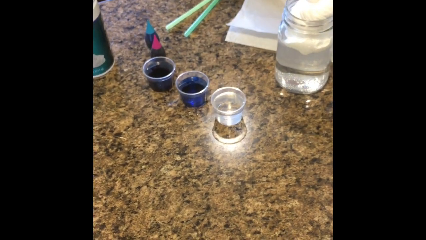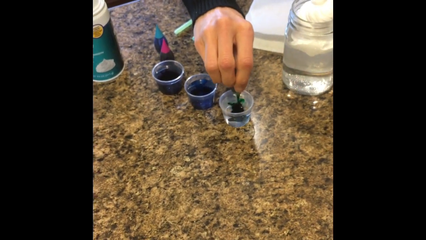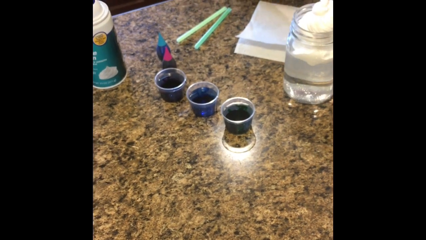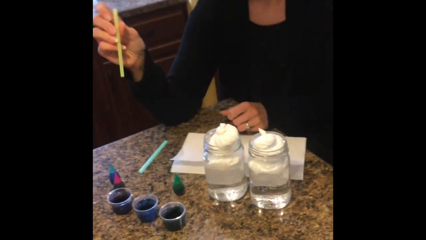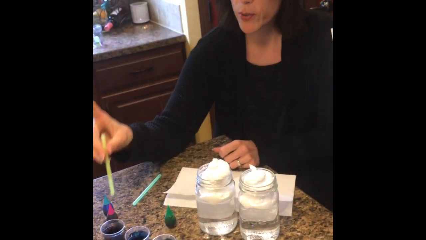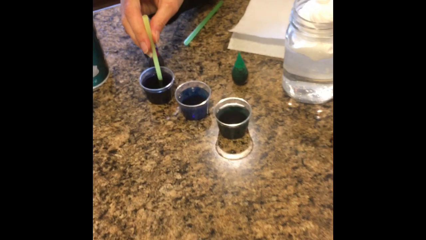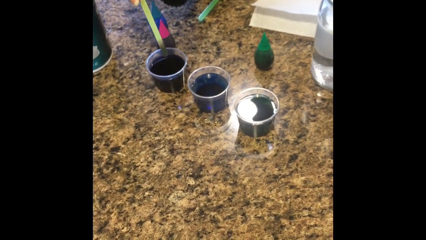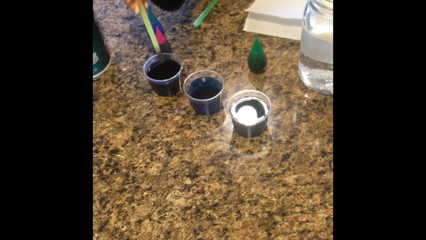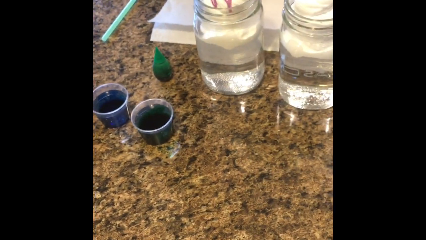And I have 3 colors. It looks like a purple, a pinkish color, and a blue color, and a green color. And then I don't have any droppers at my house, so I just have a straw that I cut down, and I'll show you that you can put this in here. We'll stir it up just a little bit here, and you can put your finger on the top, and it kind of acts like a dropper. So this is going to be the water in the cloud condensing.